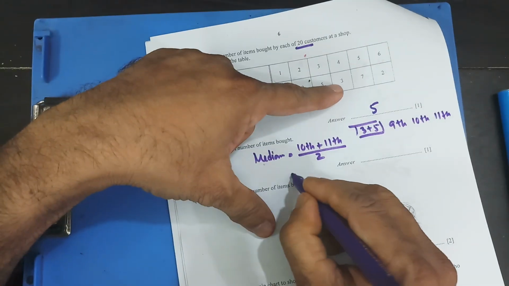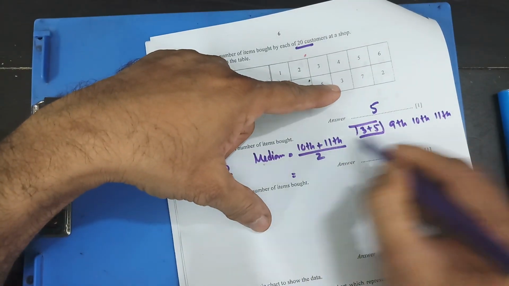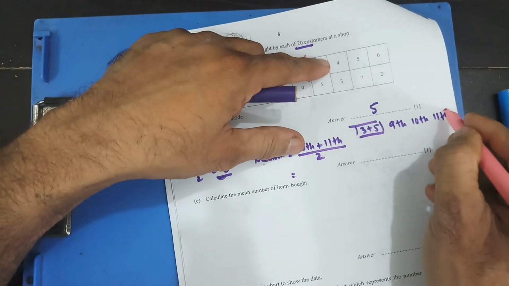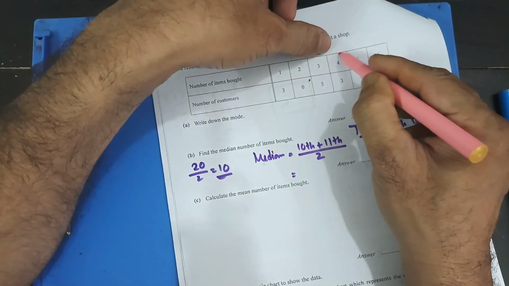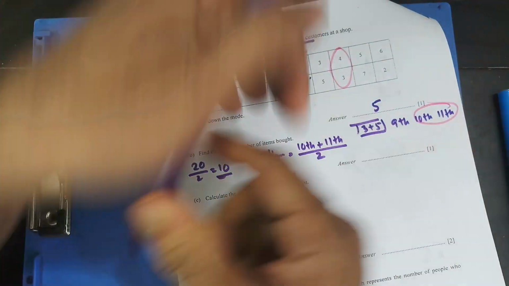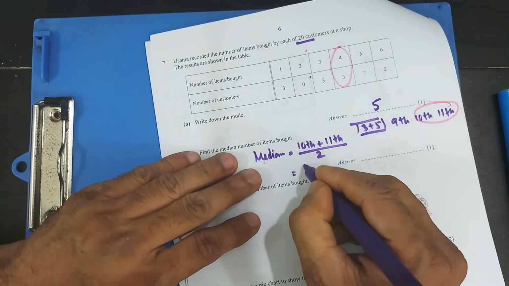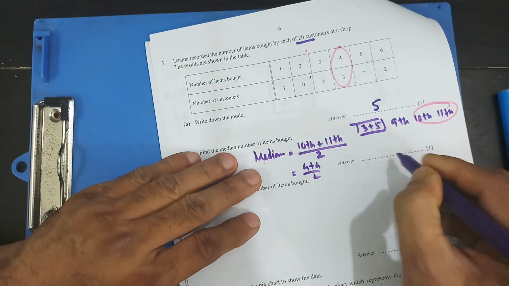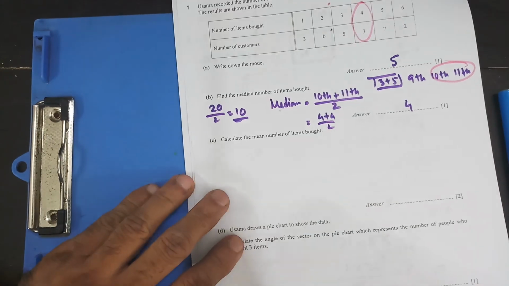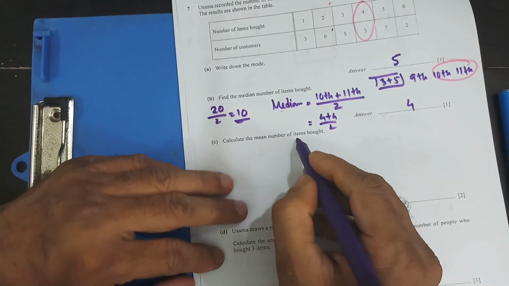Okay, so I need the 10th and 11th, and the 10th and 11th are right over here, down in this box. So both of them are 4. 4 plus 4 divided by 2 is nothing but 4. Calculate the mean number of items bought.